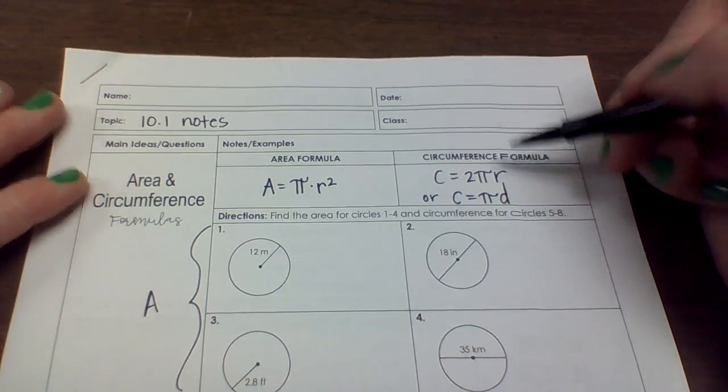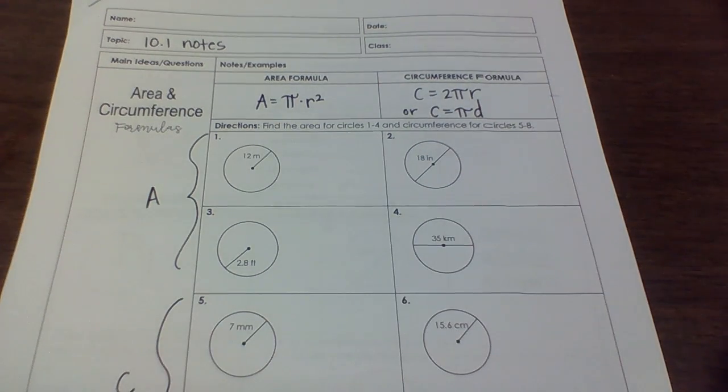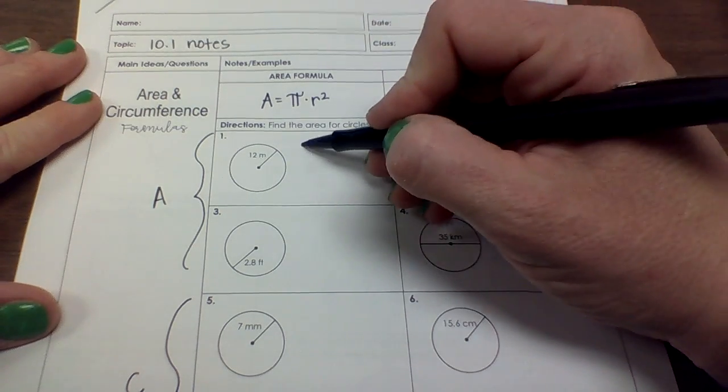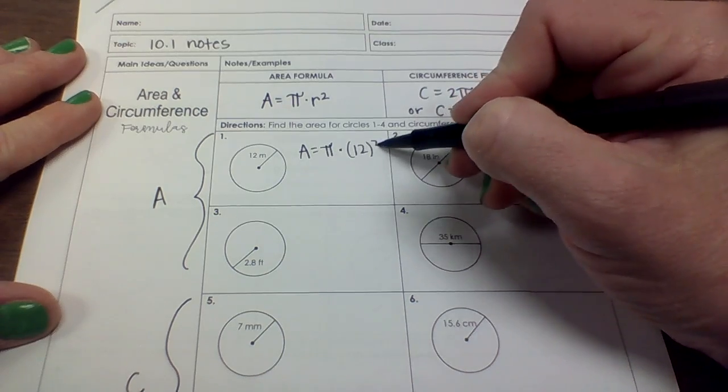Okay. So 1 through 4 and 5 through 8. 1 through 4 are area, 5 through 8 are circumference. Let's talk about something right here with area. Area would be pi times the radius squared.